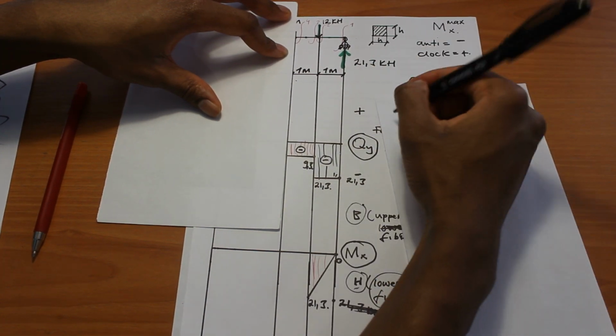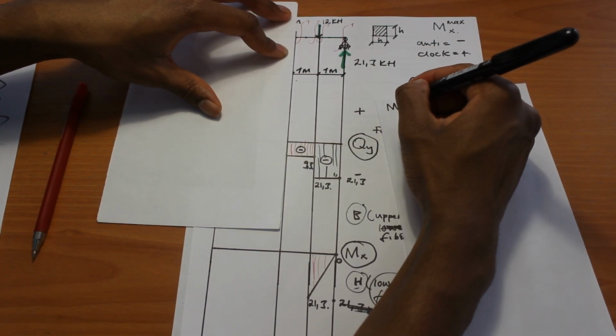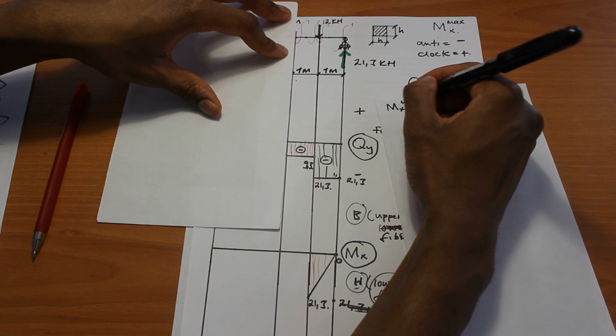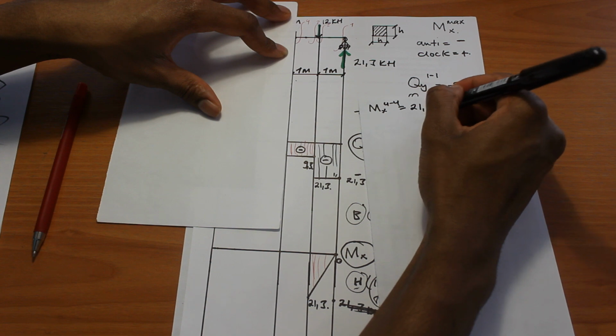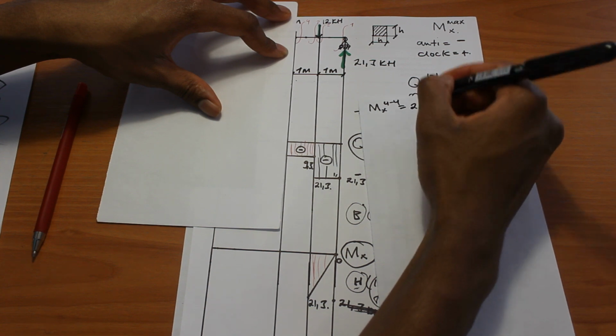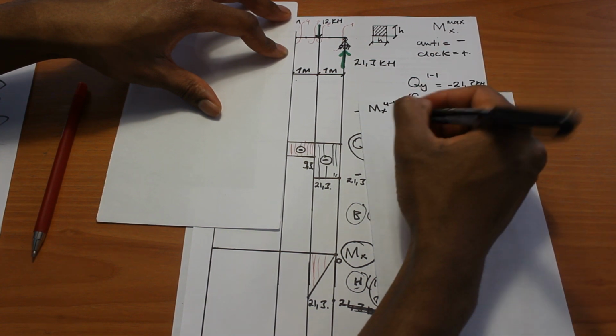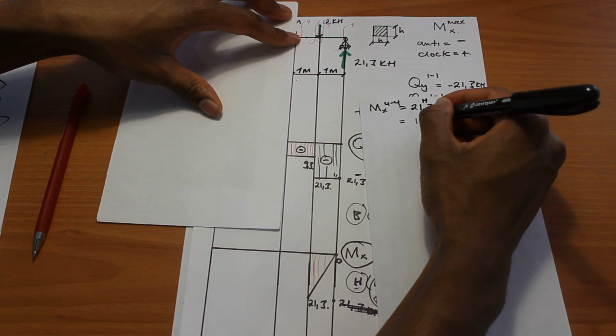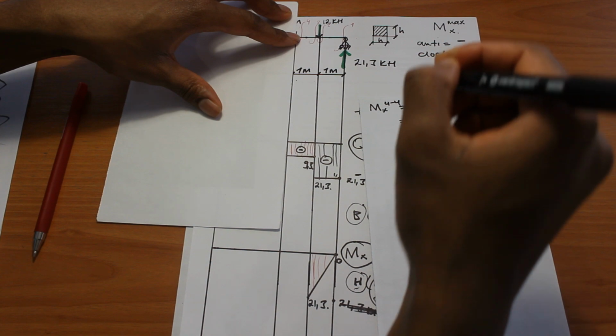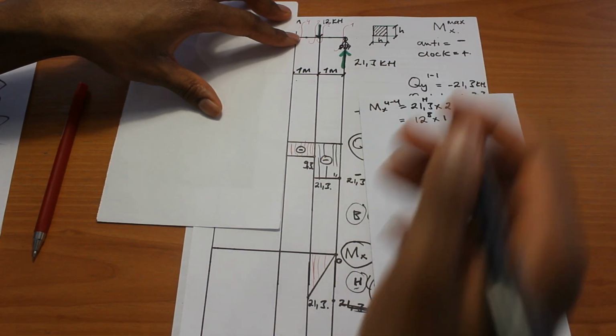So we're going to say at Mx44, we have 21.3 times 2. This is Nizhny, it is lower. And then we'll add 12 Verkhny times 1.